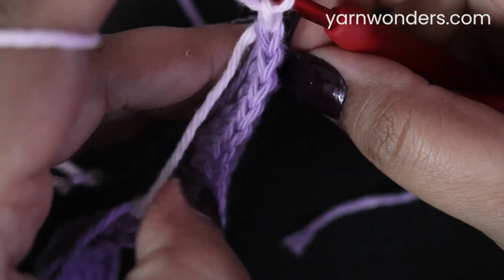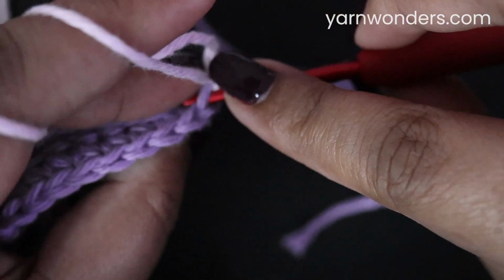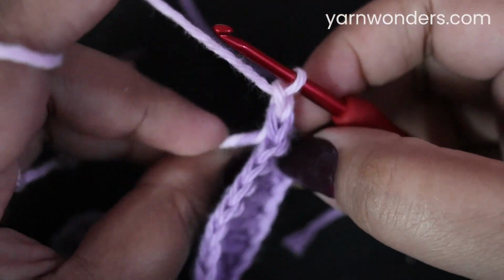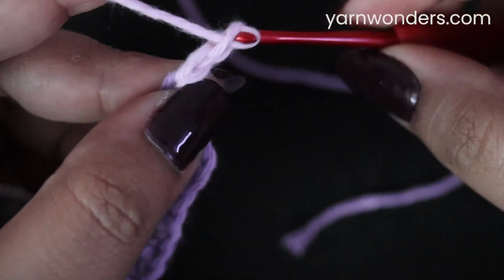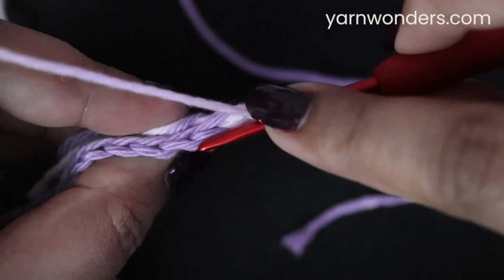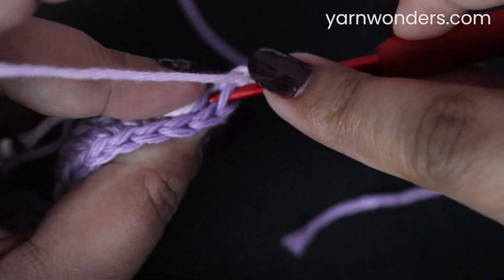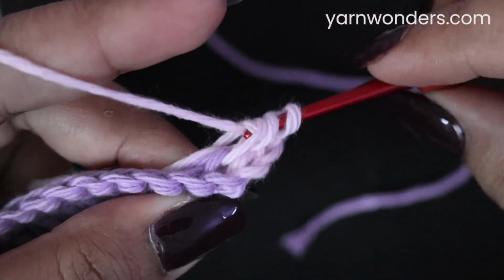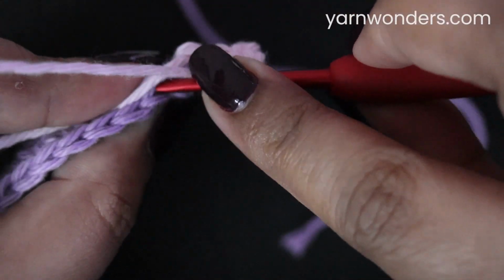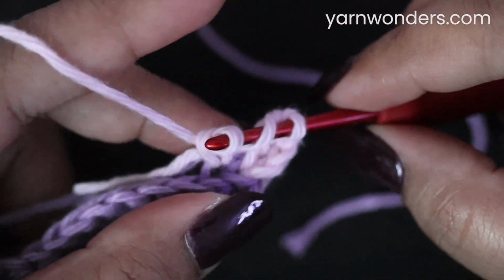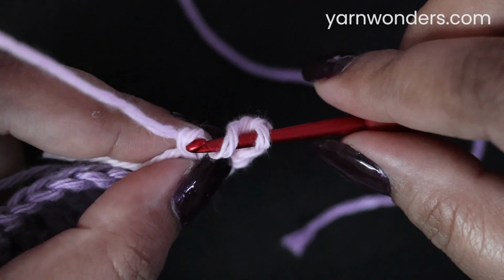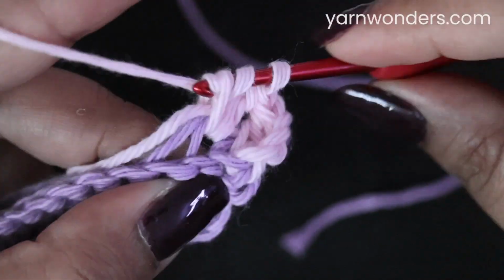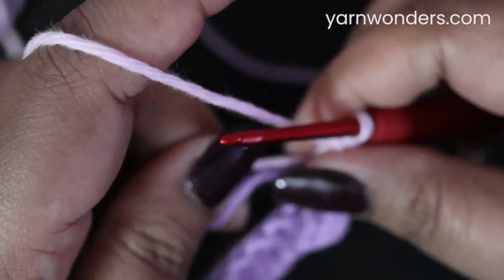So this row is worked on the back loops only, and again this is a double crochet row, so your turning chain should be 3. So now go into the back loop and start making the increase stitches. The pattern is the same, that is you start off by 3 increases and then make the decrease stitches, 5 decrease stitches, and again 5 increase stitches till you reach the end of the row.